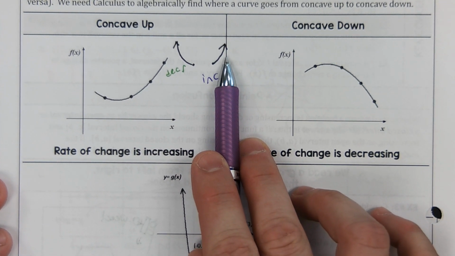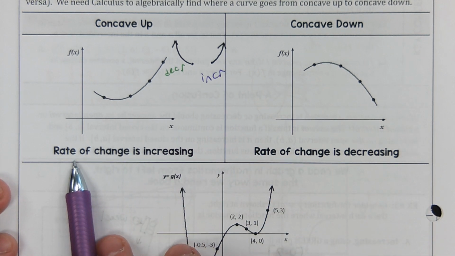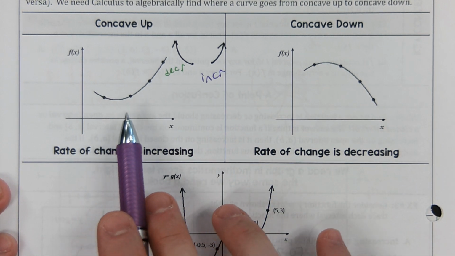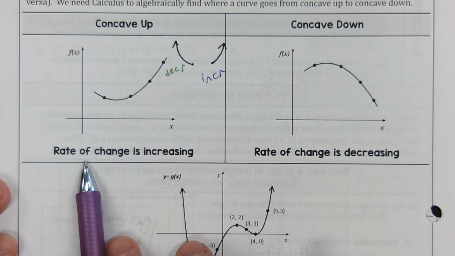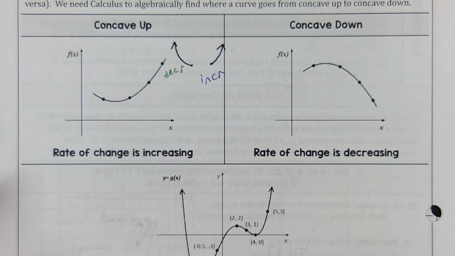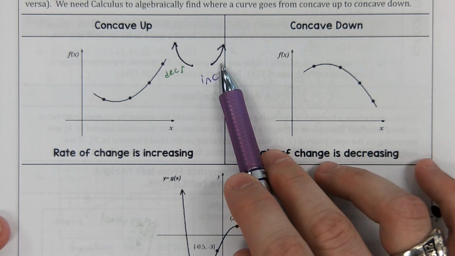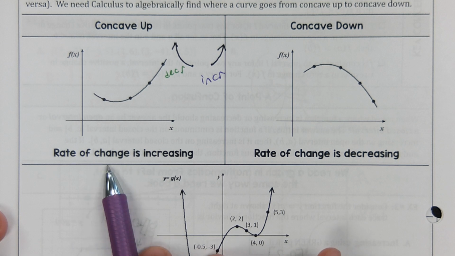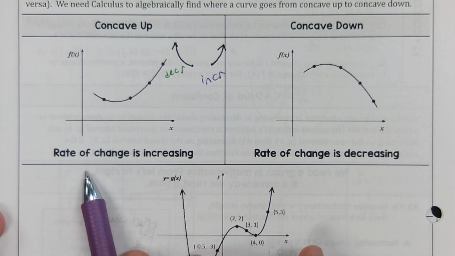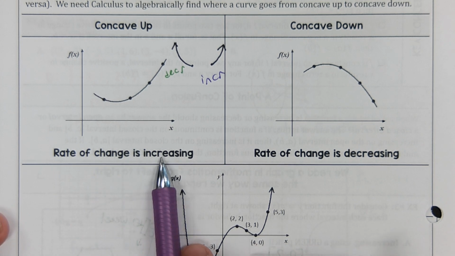This is a big deal for AP. You need to know that if something is concave up, that means that the rate of change is increasing. Not the curve is increasing. This curve is increasing. The rate of change is increasing. This means your slopes are getting bigger.